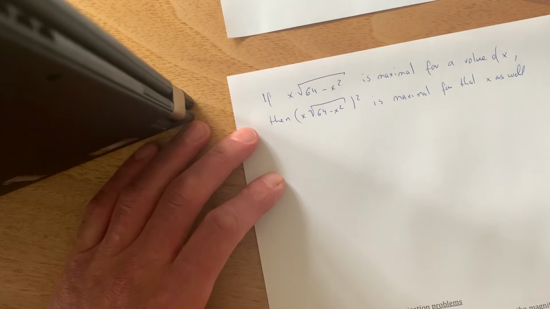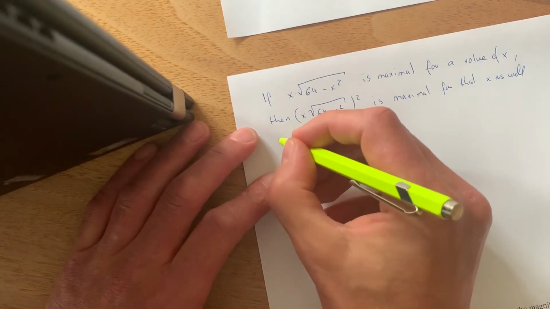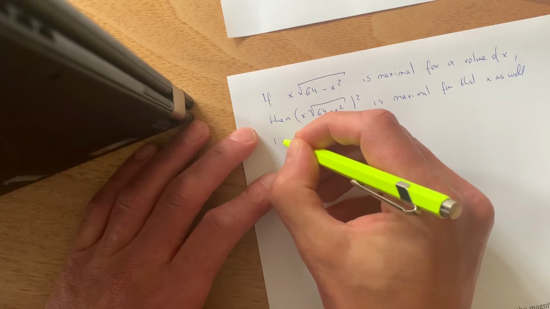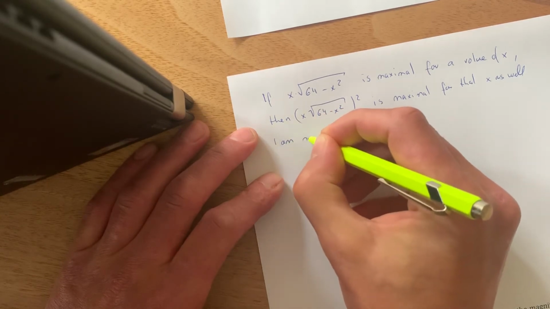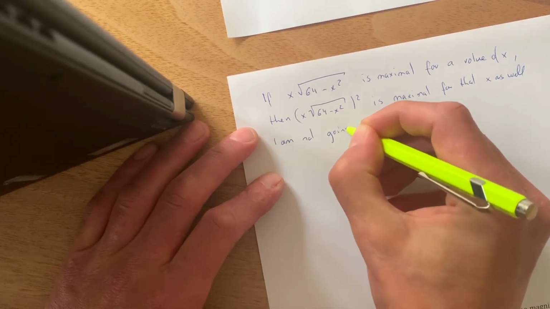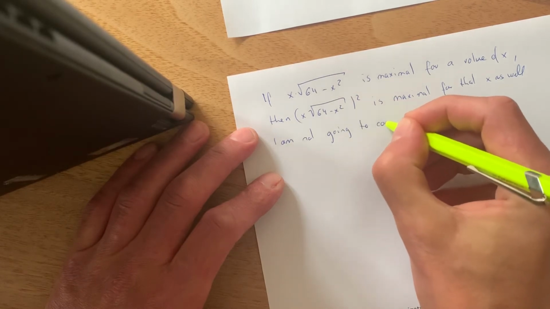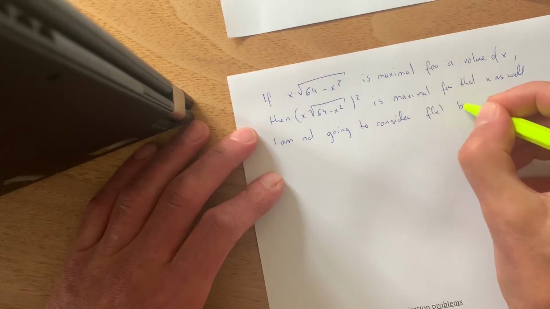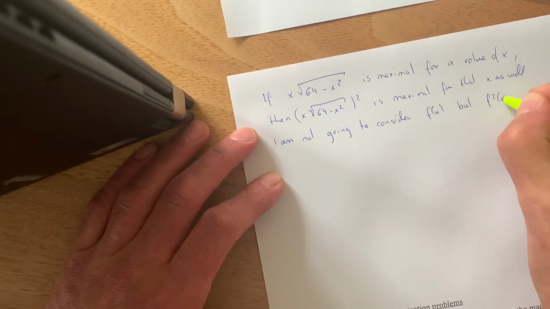So this means I'm not going to consider f of x, but f squared of x.